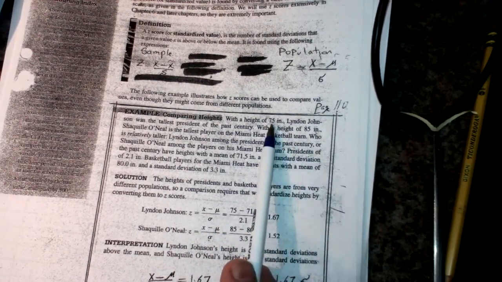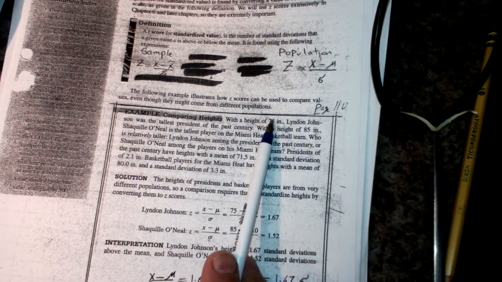However, look, here we said Lyndon Johnson was 75 inches and Shaquille was 85 inches. But that doesn't mean that Shaquille is taller than Johnson. Why? Because they are in different scales. So if you want to know relatively which one is taller, you have to calculate the Z for each, and then you could compare. That's where we use the Z value.